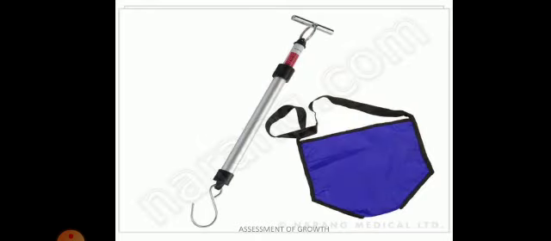Now this is one of the devices by which you can put the child into a bag-like structure and just hang that bag. So you will get the weight of the child, because the routine weighing machine that we use is not applicable for children, as they are not able to stand, especially a newborn baby.